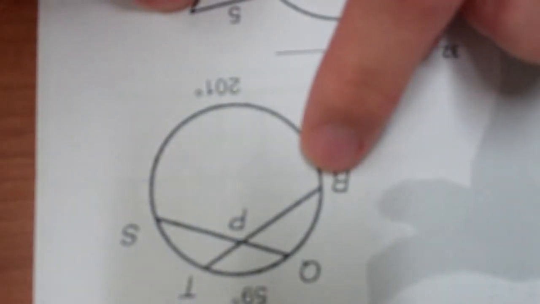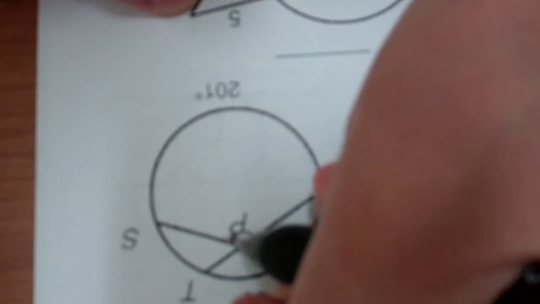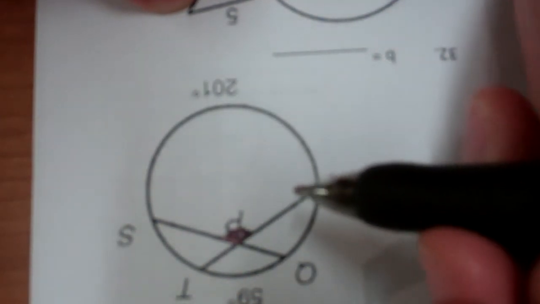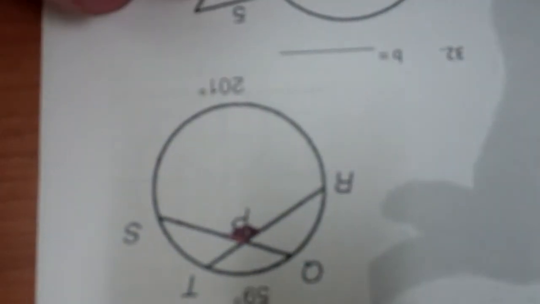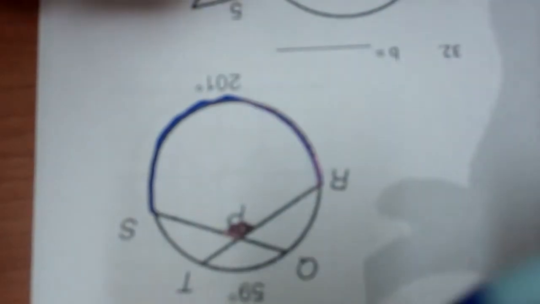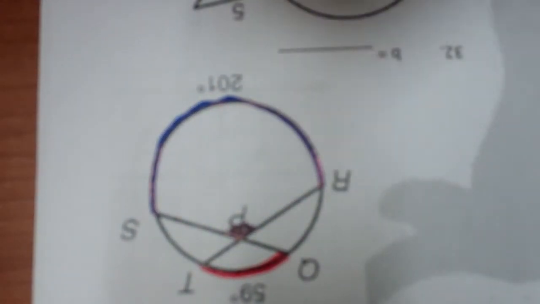Okay, this next one is asking for the measure of angle RPS. RPS, that's this angle right here. Okay, how you get that is by taking the average of the arcs. So we're going to do this arc plus this arc divided by 2.